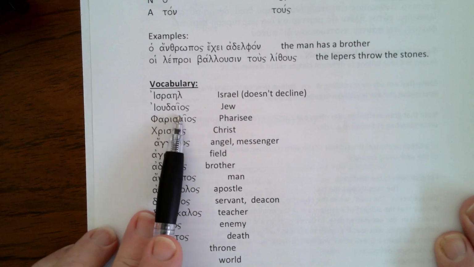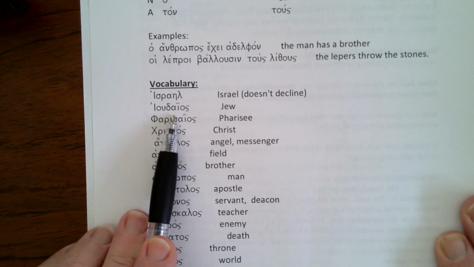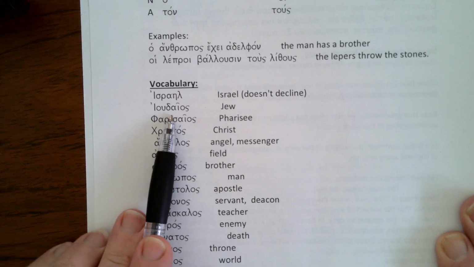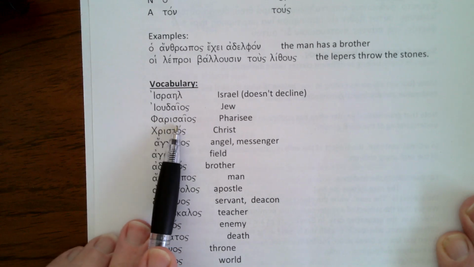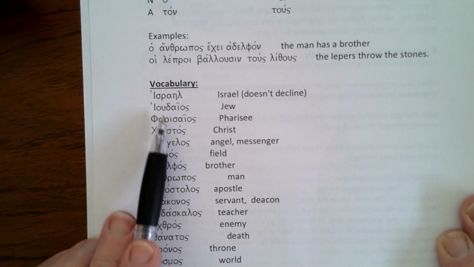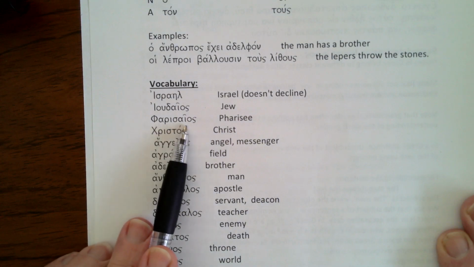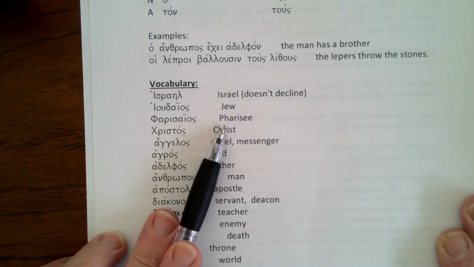So it's not meant to be seen as a pejorative term, simply, or even necessarily an ethnic term, but it often refers to the Jewish leaders. Pharisaios, you can see that word. These are all Hebrew names that have been put into Greek. So Pharisaios is just the Pharisee.